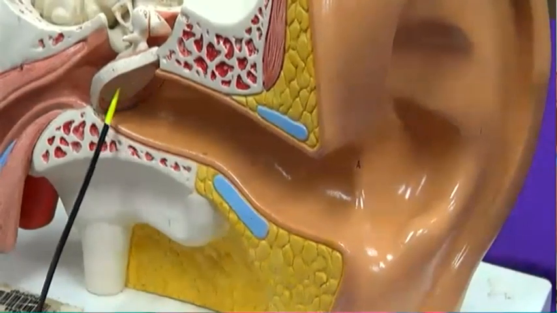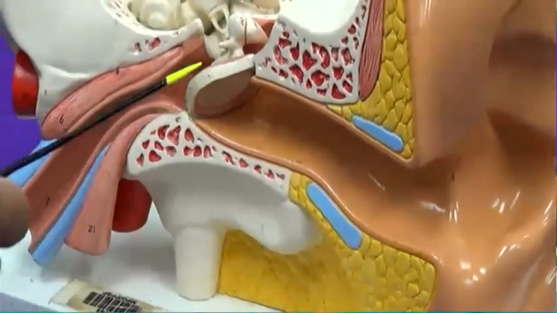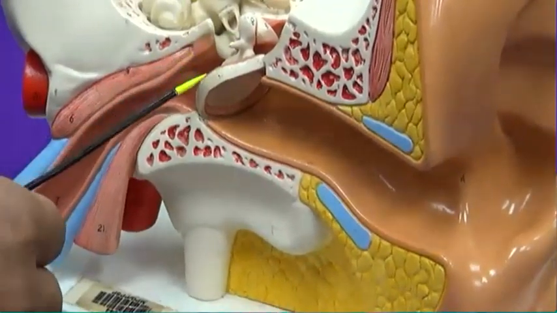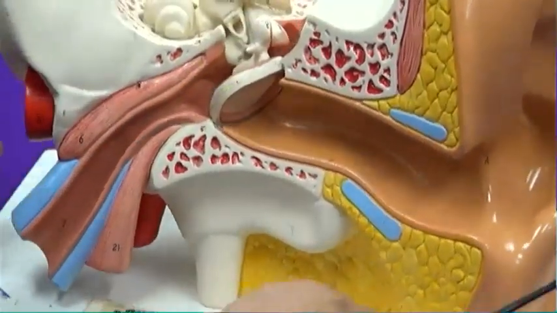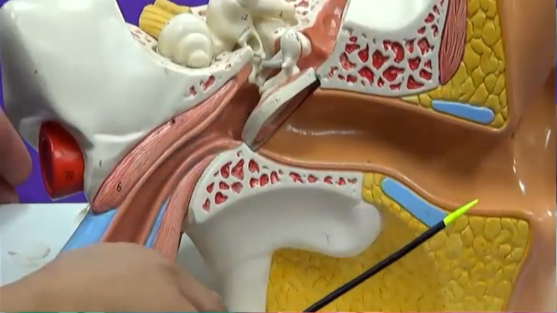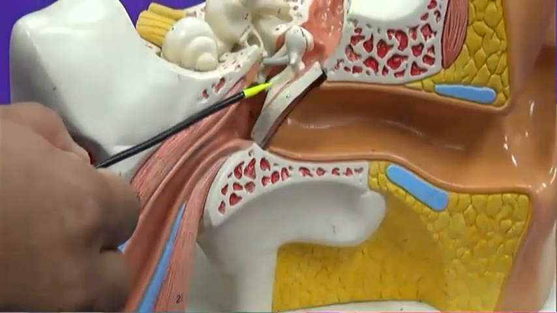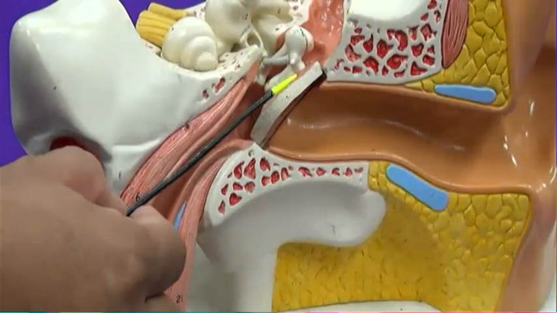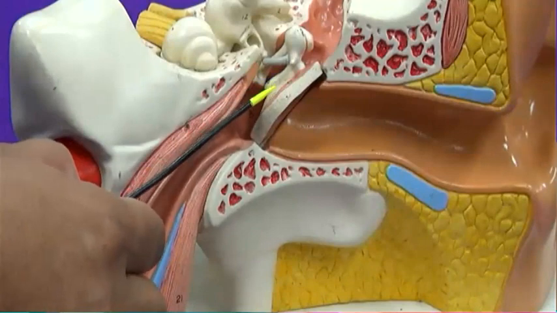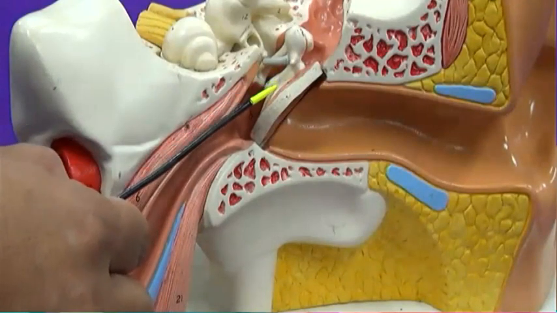On the inner surface, it looks like a convex structure, and you can see the attached handle of malleus on the internal surface of the tympanic membrane.